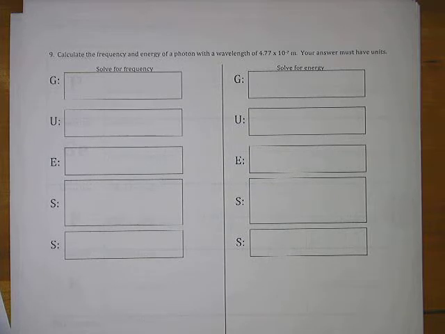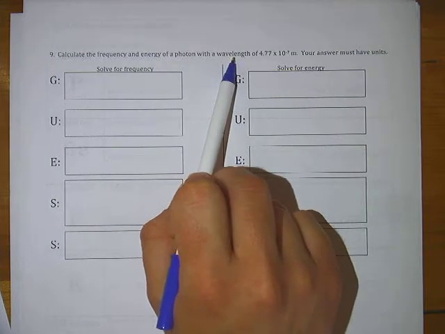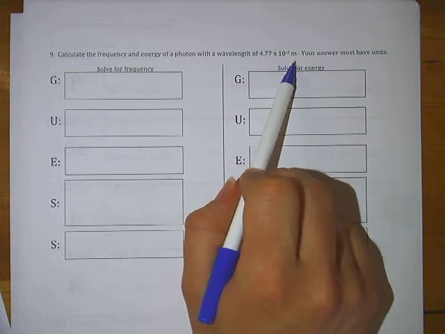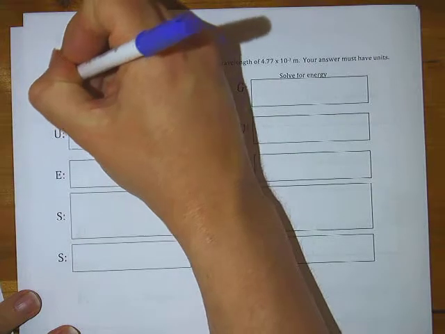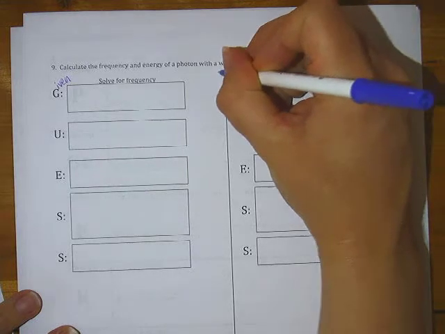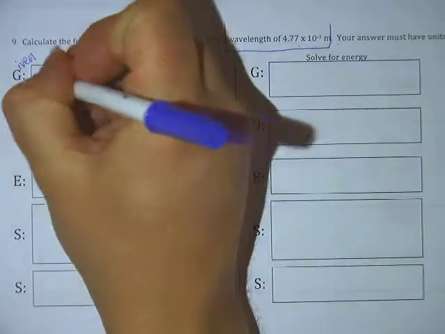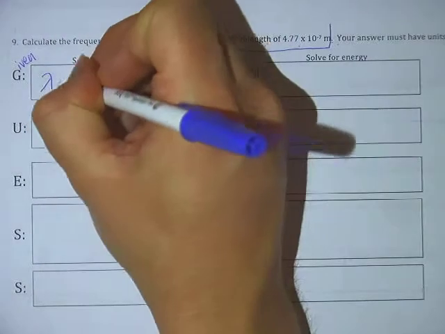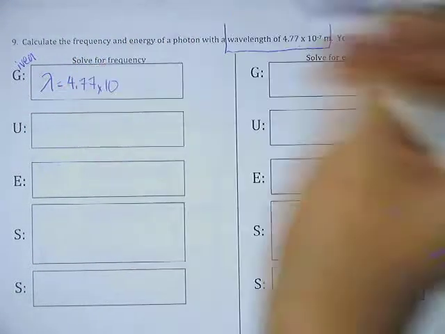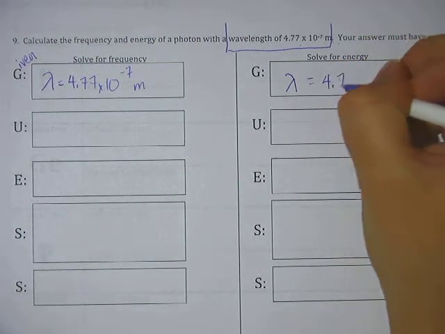It's GUESS boxes. You will have to do math on this quiz. It says calculate the frequency and energy of a photon with a wavelength of 4.77 times 10 to the negative 7th meters. Your answer must have units. Remember, for the G boxes, that's where we write the number that they have given to us. And it should always be a number, a unit, and a variable. So here's our number and unit, 4.77 times 10 to the negative 7th meters. They do name a variable, wavelength. So this is wavelength equals 4.77 times 10 to the negative 7th meters. And that's what they've given us for both of these problems.